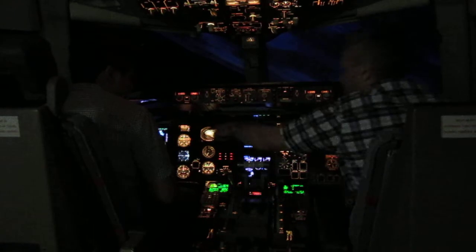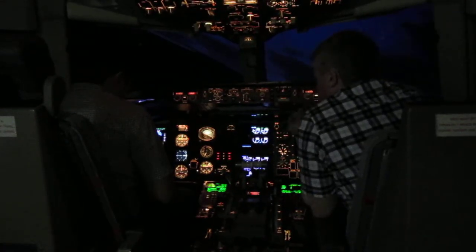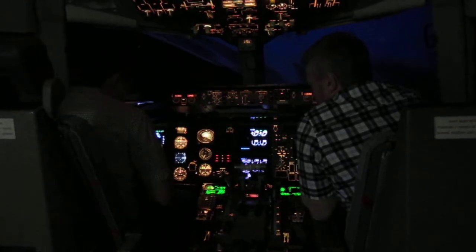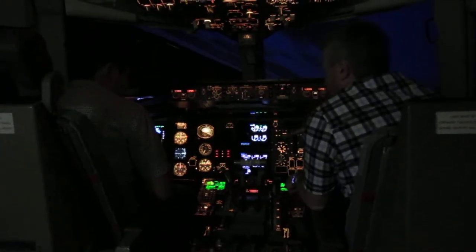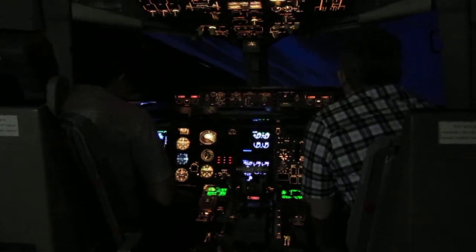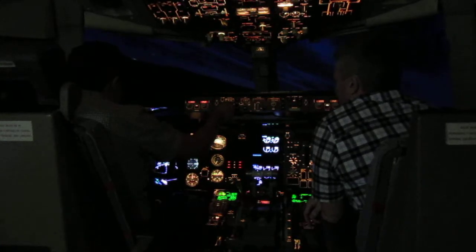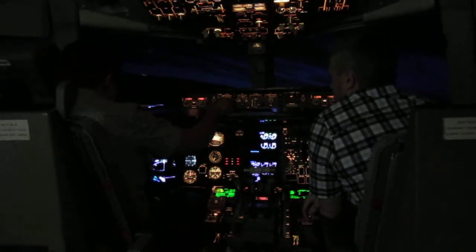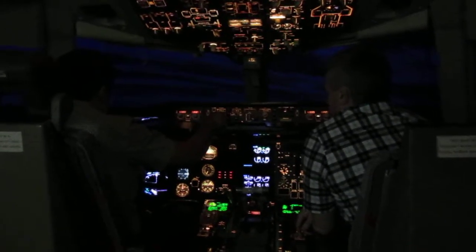You see your little green F there, that's the slowest you can be before you put flap out. And once you put the first selection of flap out, that bug will move again. So what we can do is spin the speed select down to match that bug. This little magenta bar is your target speed, so that's what the auto thrust will be targeting.